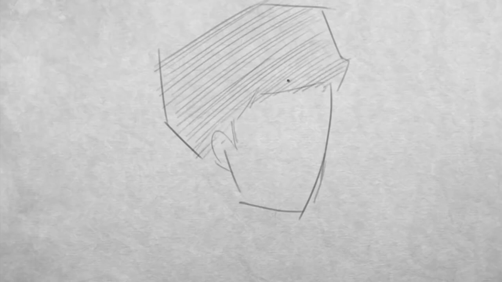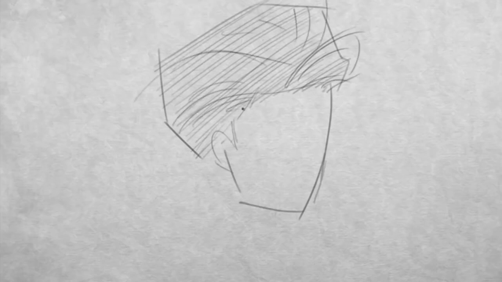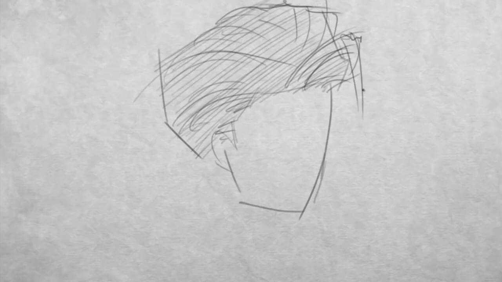And then what I do is add more detail, and really think about how the hair flows. Maybe there's a part that comes over. You see this a lot in anime where they have these bangs that come over. And in this view, it's the same thing.